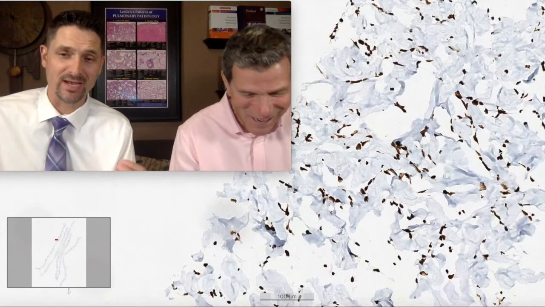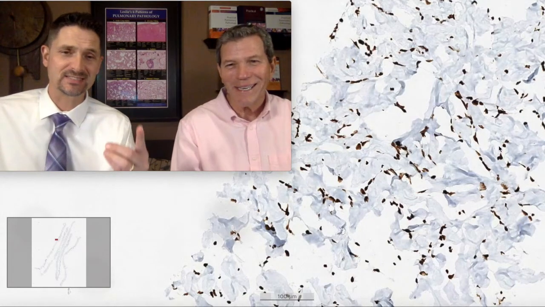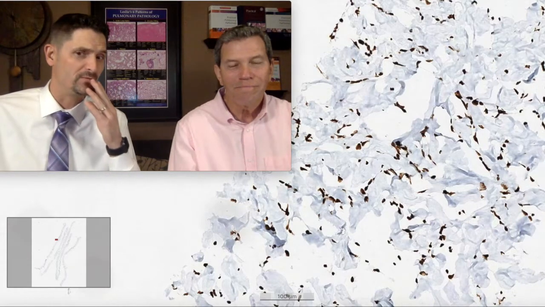This is a solitary fibrous tumor that's masquerading as a pulmonary hyalinizing granuloma. And it's the size and the cellularity that should make you say, before I just sign this out as pulmonary hyalinizing granuloma, let's give it its workup. Perfect. I think we covered that.